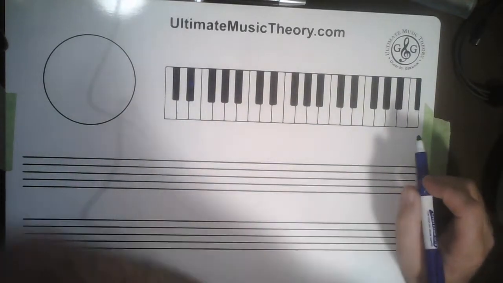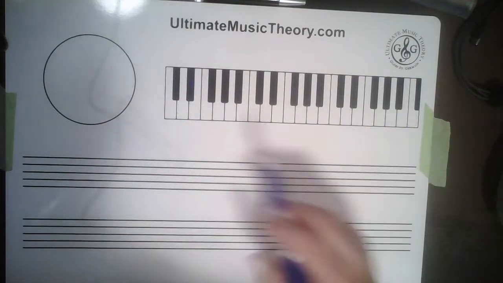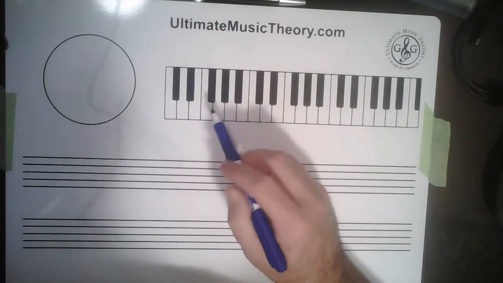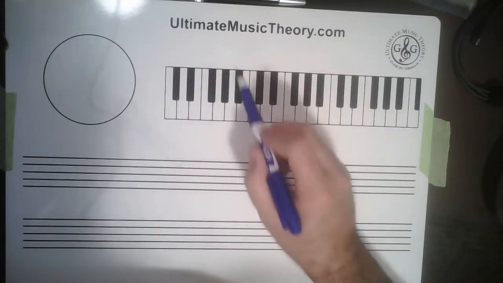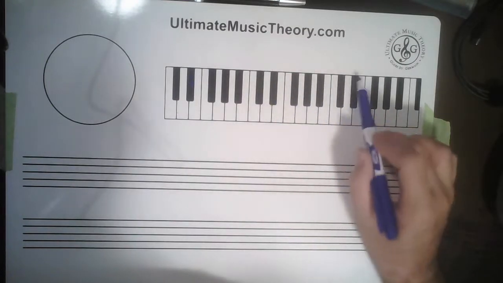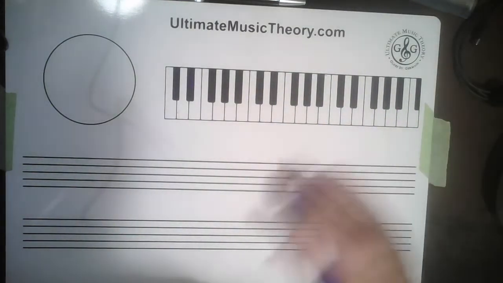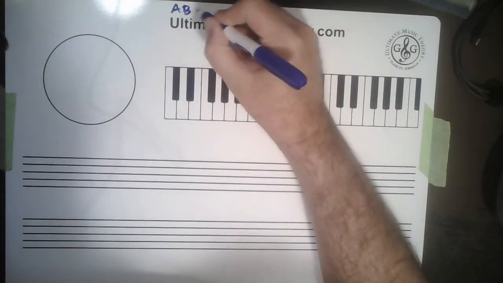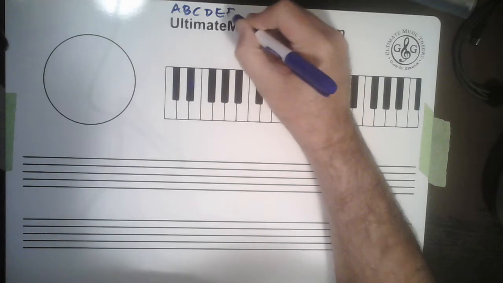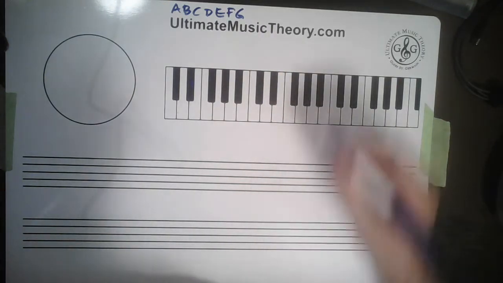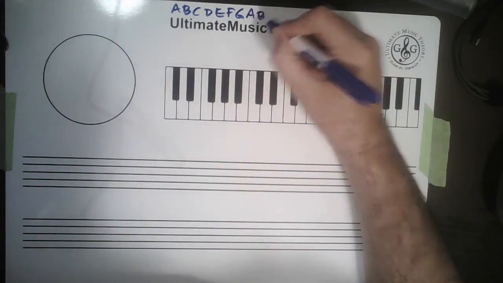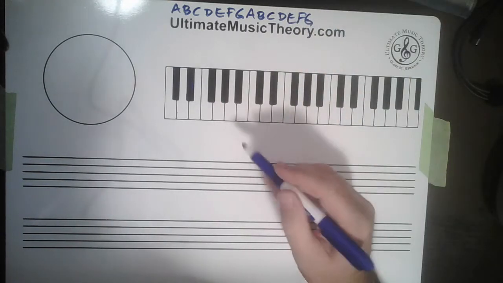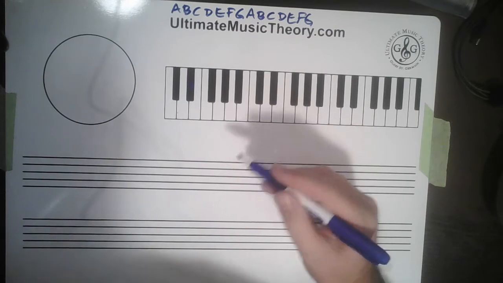I'm going to do this very quickly. The music keyboard consists of white notes and black notes. And in the black notes, we have a pattern that goes 2 black notes, 3 black notes, 2 black notes, 3 black notes, 2, 3, etc. And so our musical alphabet consists of A, B, C, D, E, F, and G. And then it begins again. A, B, C, D, E, F, and G. And it just continues over and over.